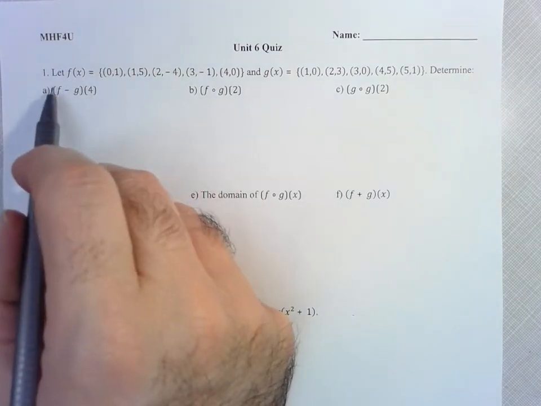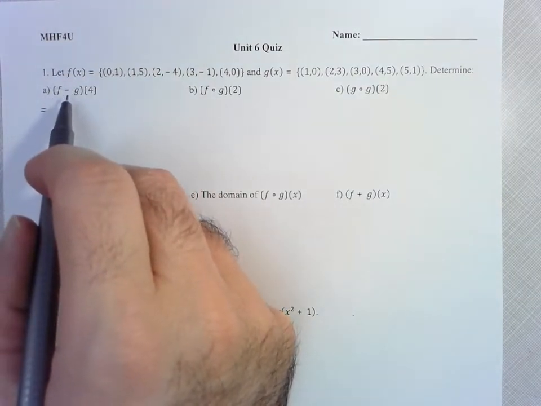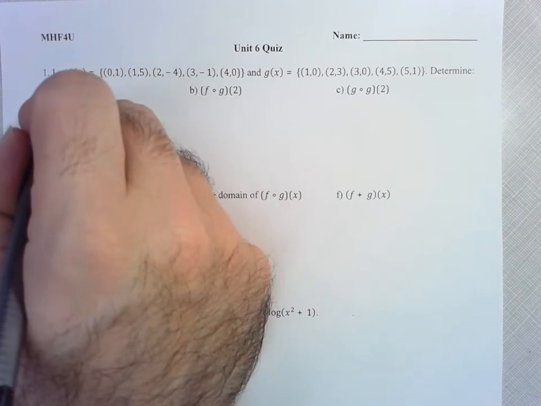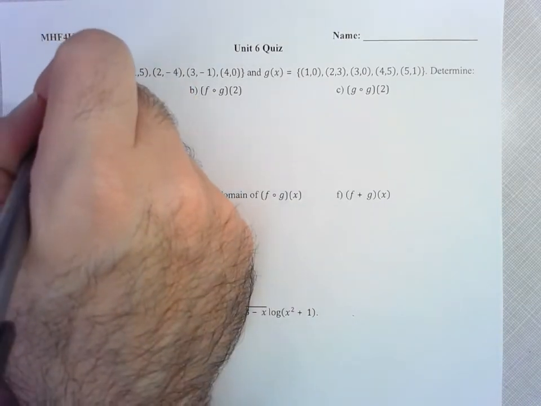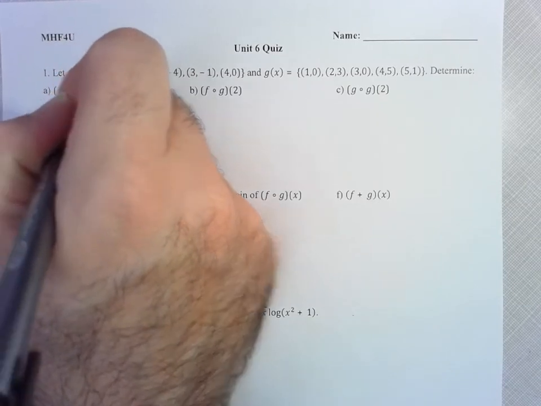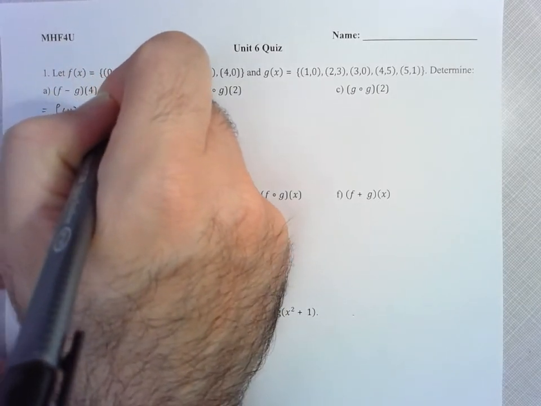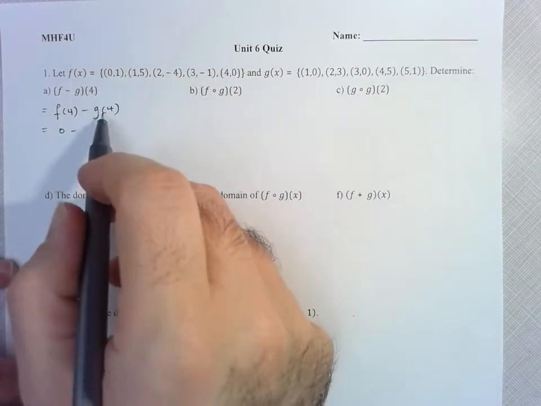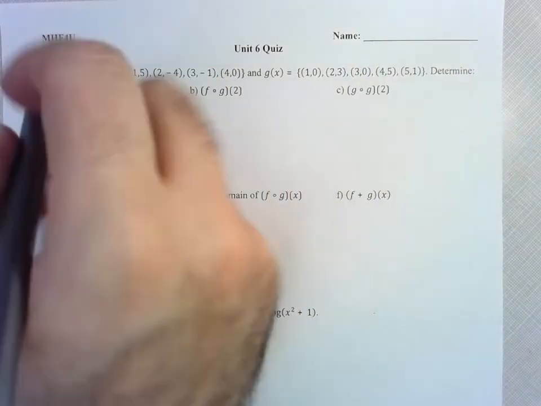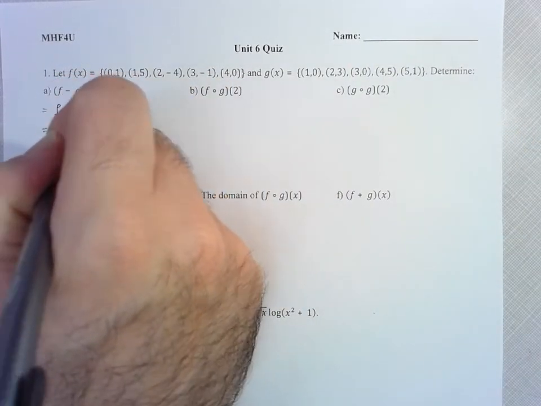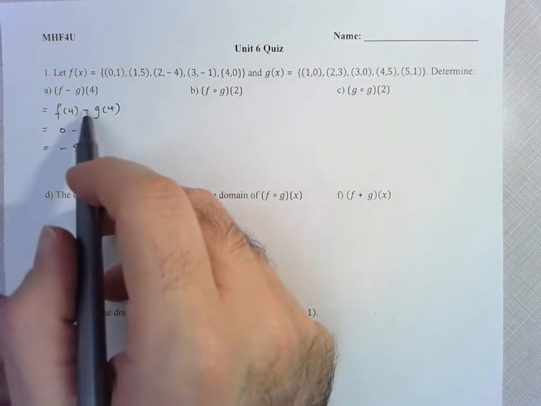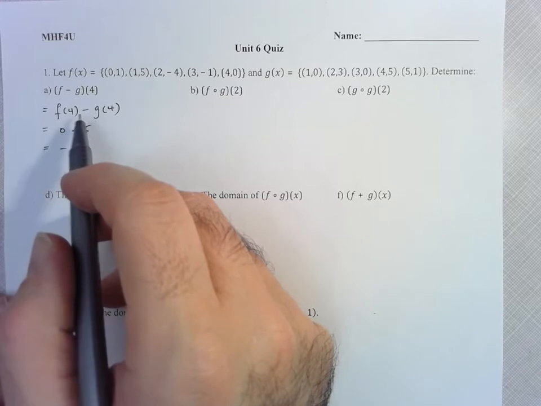So the way in which we define these arithmetic combinations is they're just defined as the operation on the individual function. So in this case here, we take f at 4 and we subtract it by g at 4. Okay, so we look for f at 4 and we see that f at 4 is equal to 0, and then we subtract g at 4 and g at 4 is equal to 5. And so our final answer is negative 5. Okay, and it would work the same way with any of the others, addition, multiplication, or division.